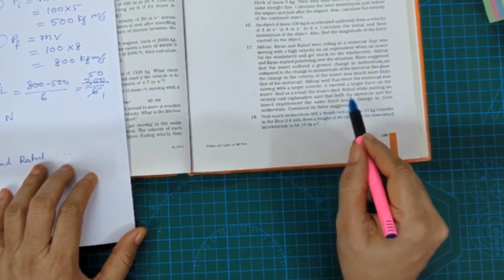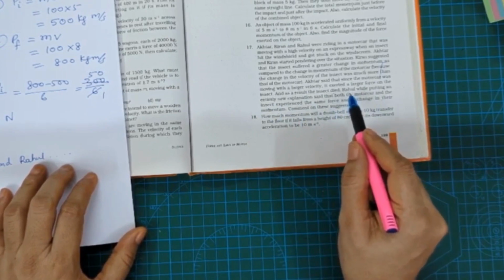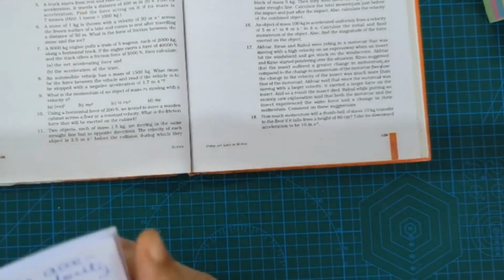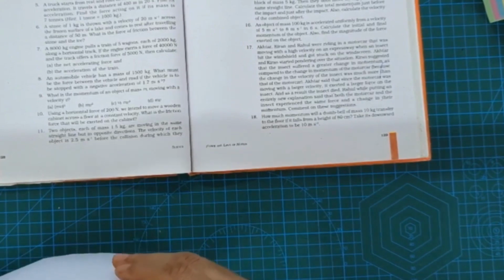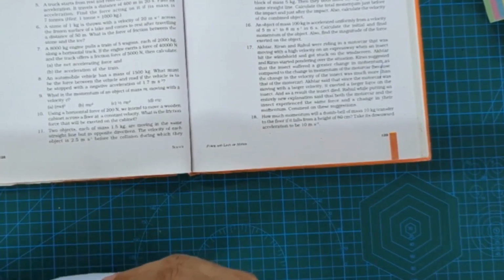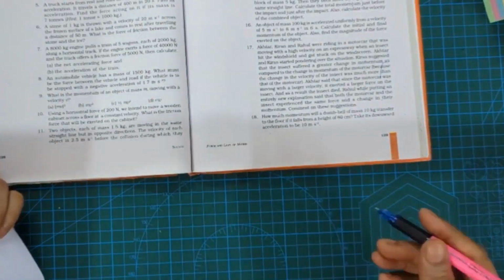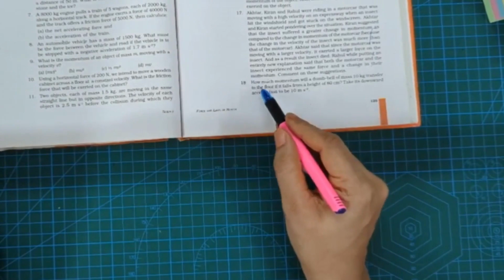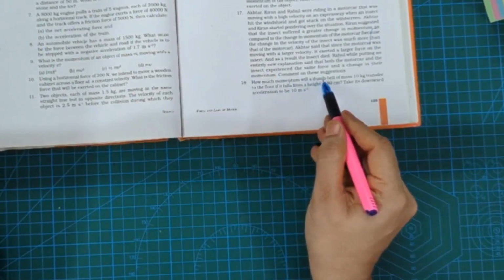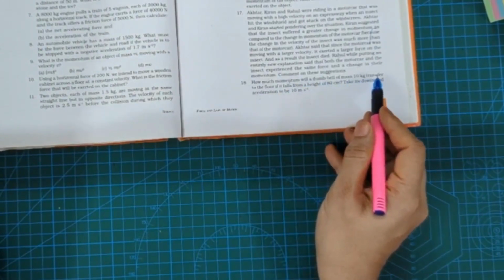Comment on this suggestion. In fact, Rahul's justification is more correct by Newton's third law of motion. If an insect hits the motor car, the insect as well as the motor car experience equal magnitude of force but in opposite direction. And of course both of them, the insect as well as the vehicle, undergo a change in momentum.